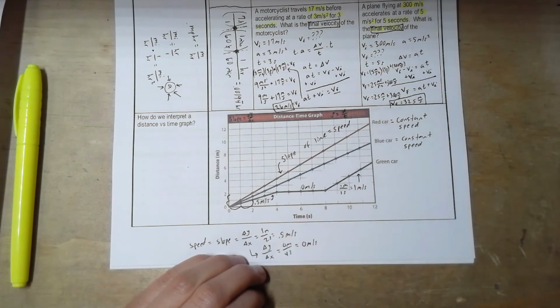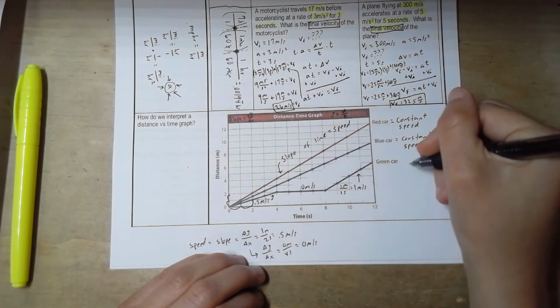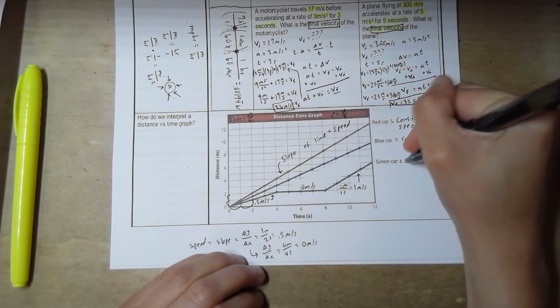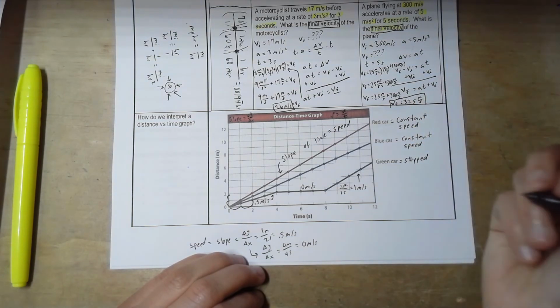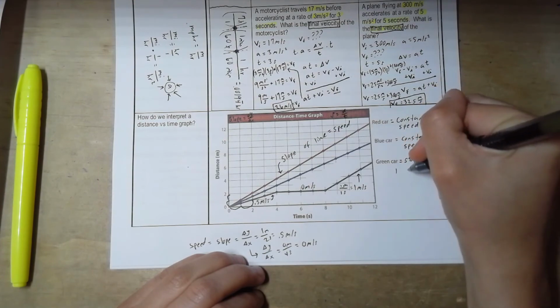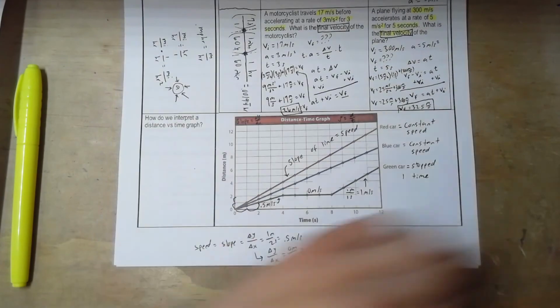So what do we know about this car? Well, we know that it's changing speed. So this is not a constant speed. We can say that it stopped at least one time. Well, all we know for sure is that it stopped one time. So I'm just going to say stopped one time because that's what's visible in the graph.